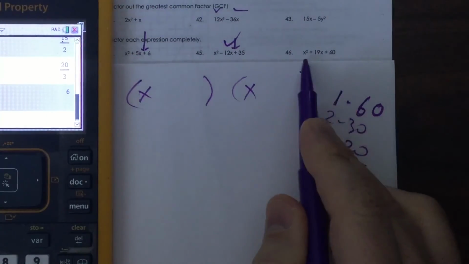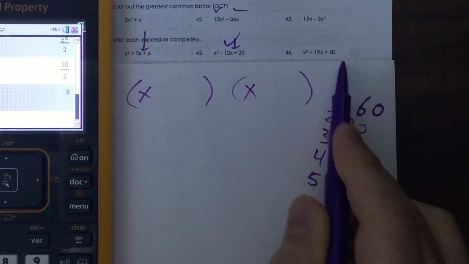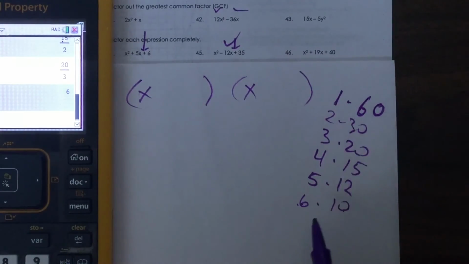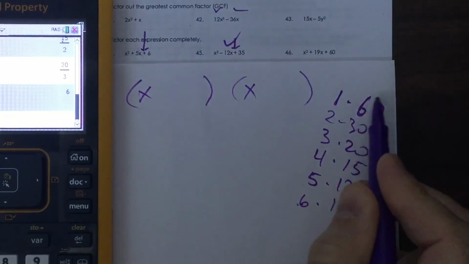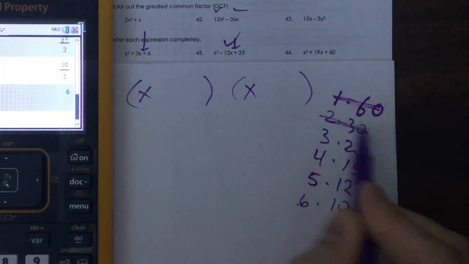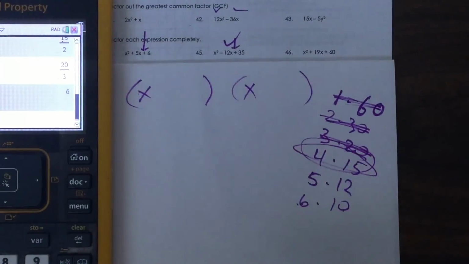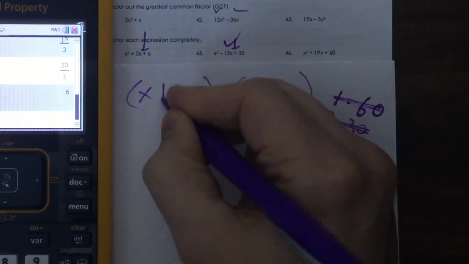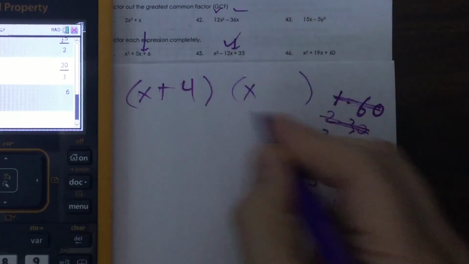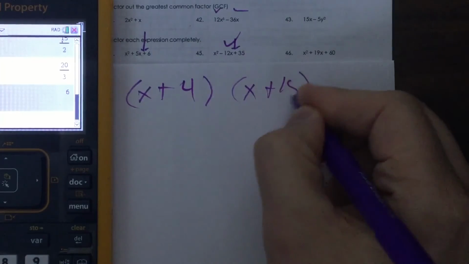Now, we're dealing with all positives. Which of these sets will add up to 19? That's going to be 61. That's going to be 32. That's going to be 23. That is going to be 19. So there we go. We have x plus 4 and x plus 15.